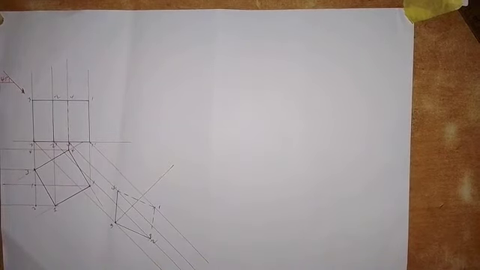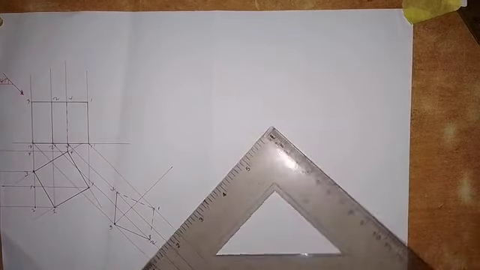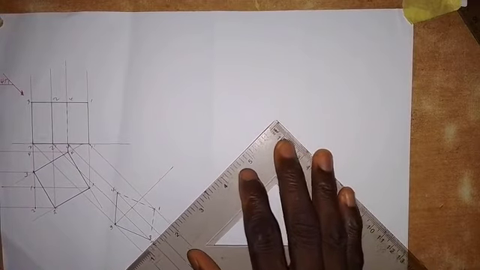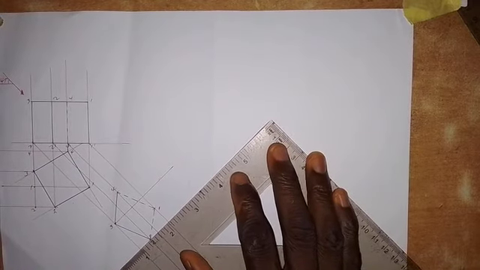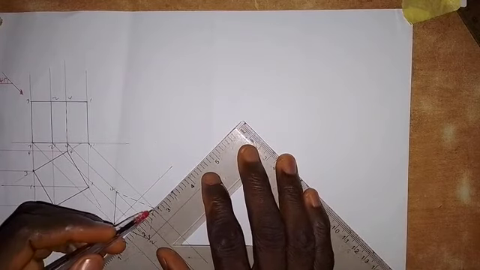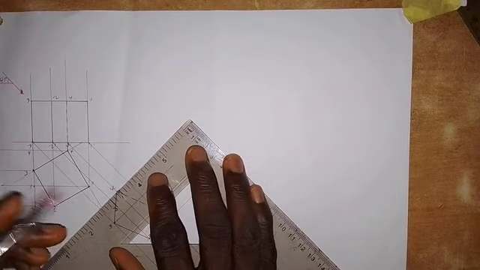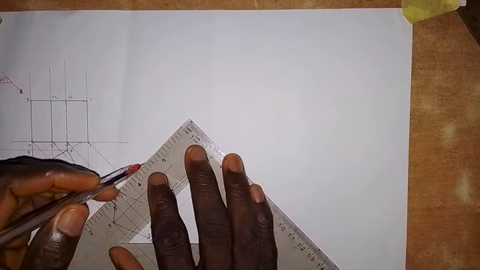So the next thing that we are going to do is that with our 45 degrees set square, we are going to draw a line from this point to here. Let it go up like this. Also from point 1, draw a line like this. Then we have drawn that of 3. So from point 4, draw a line like this.